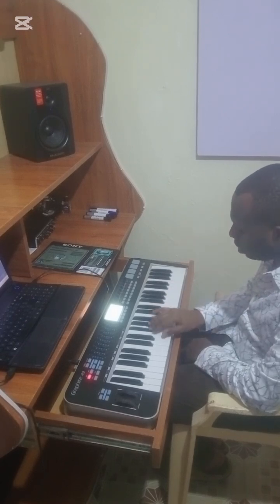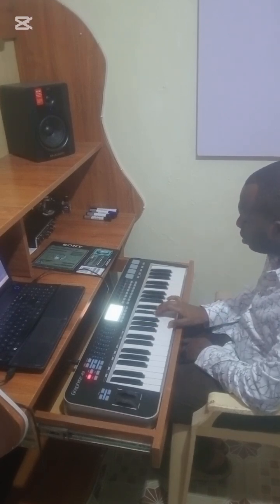It has 4 sharps: F sharp, G sharp, C sharp, D sharp.